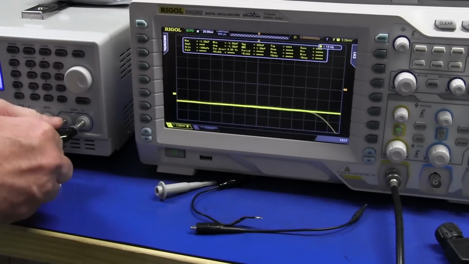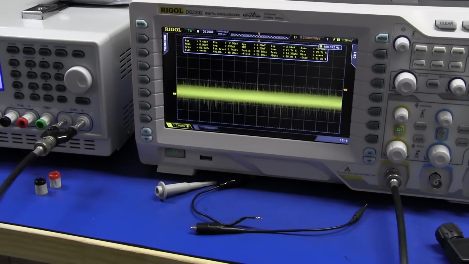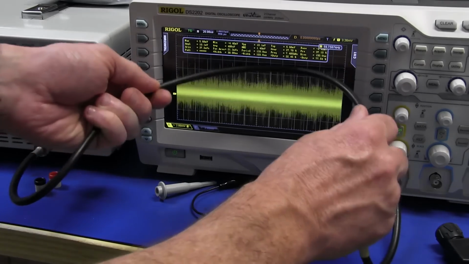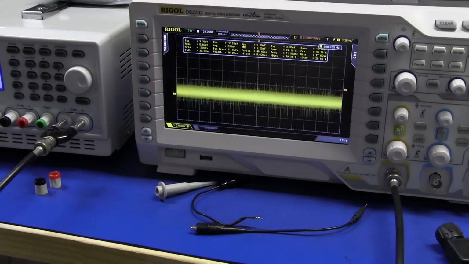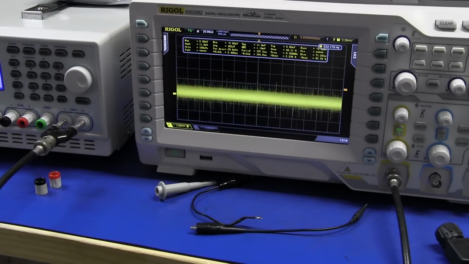It's roughly the same length, but it's going to be a different type with a different outer weave. So here's this other one, and you can see that it is particularly cleaner. I mean, if we put it near the screen, there we go. That's why the other one was picking up so much crap. The weave wasn't as good, the shield wasn't as good, and it's picking up more of that stuff from the screen.